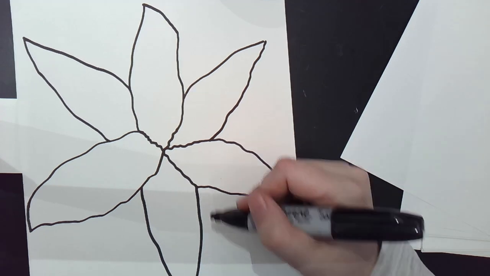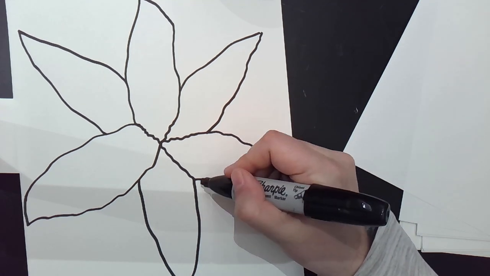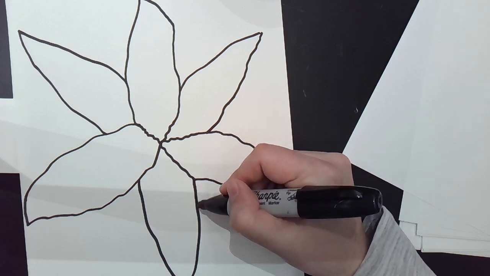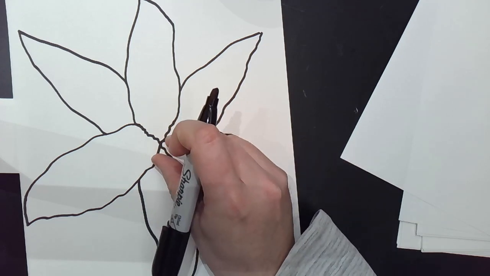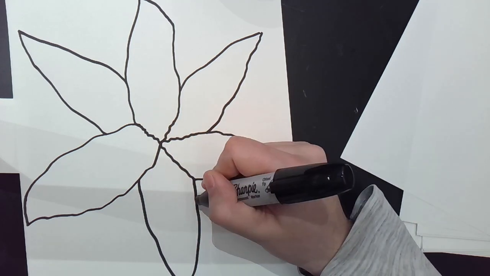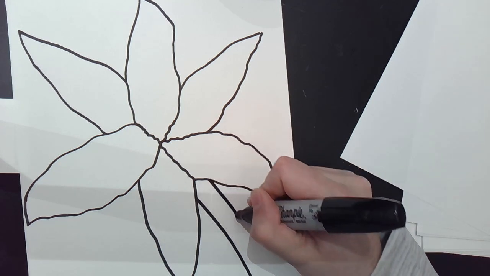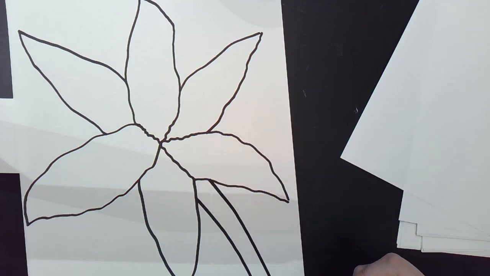The next thing we're going to do is the stem. Okay, so down here we have this triangle shape. I hope you see what I'm talking about here, right? Like a little armpit of the flower. This is going to be where our stem starts right in the middle, right? But we don't see it until it comes out here. So curved line down, come out here, curved line down.